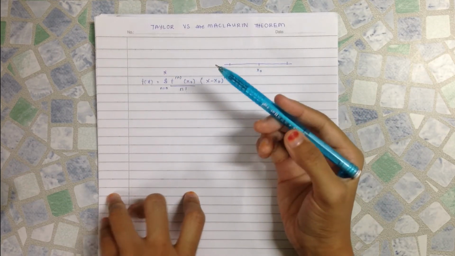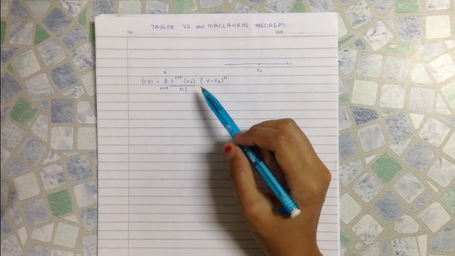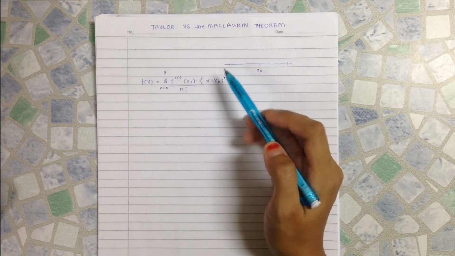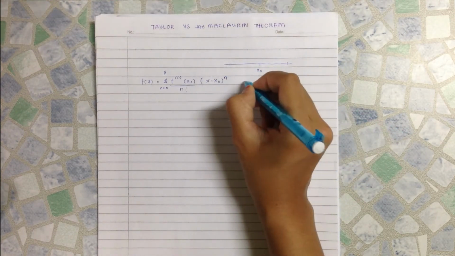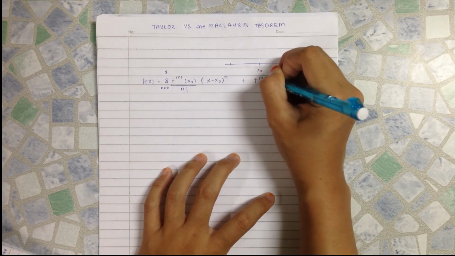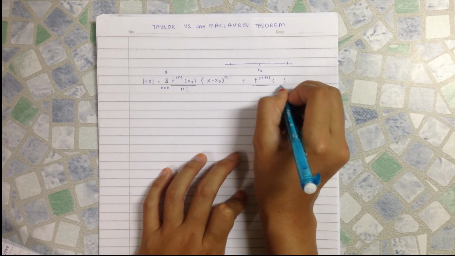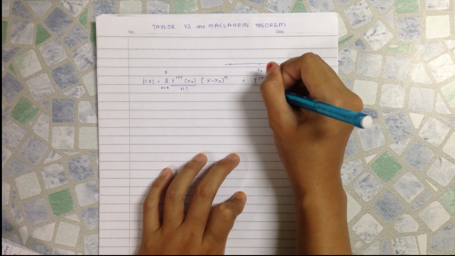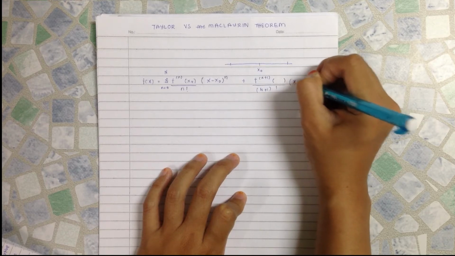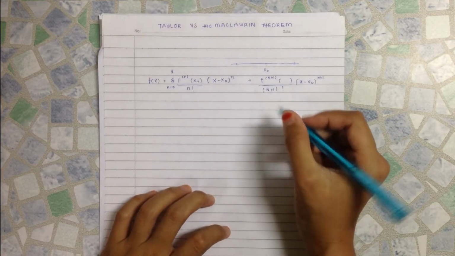Now, of course, the equality is not so simple. There is also an error term, sometimes called the remainder term, which has the following form.